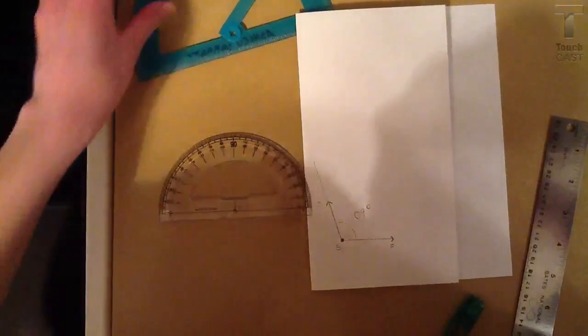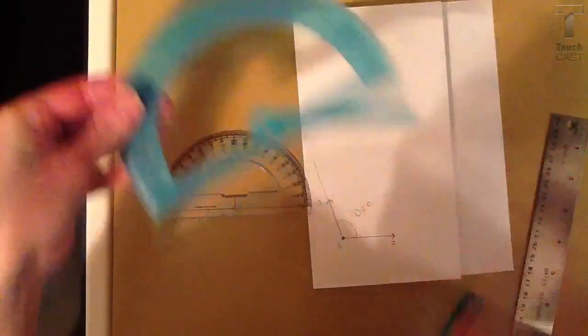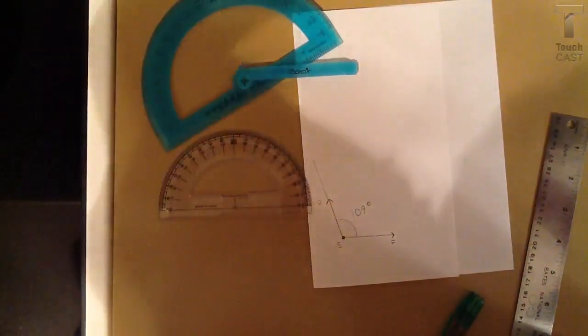Now you will need a protractor next week. There are some pretty cool ones. This one actually measures for you. Don't forget to finish your reflection at the end of this video.